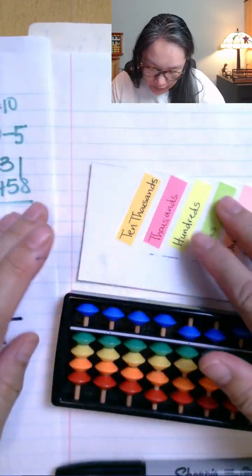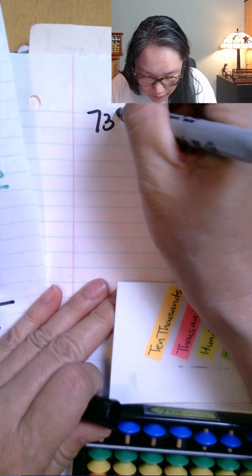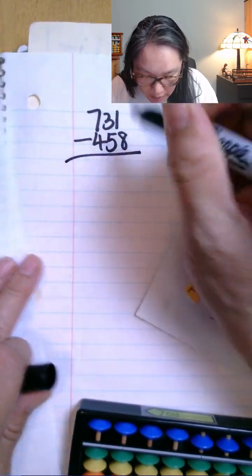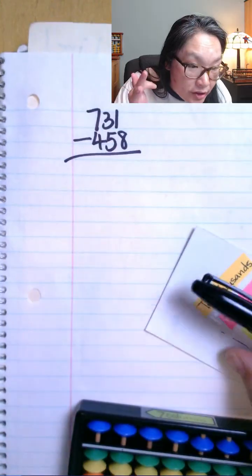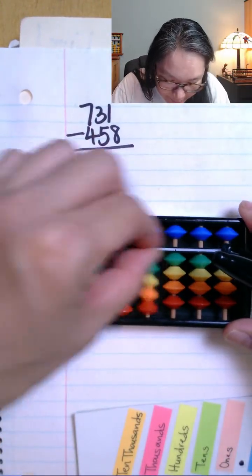We're going to continue. So the question is 731 minus 458. In abacus, we don't call it regrouping. What we're going to be doing... Oh, good. You're still here, Beast Boy.